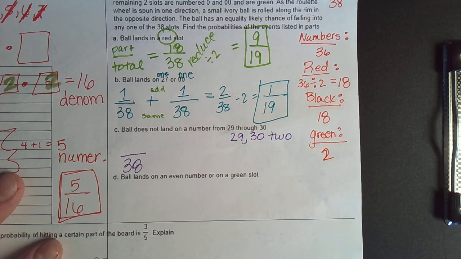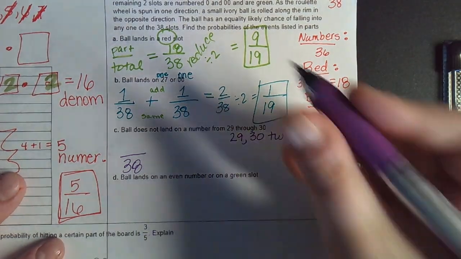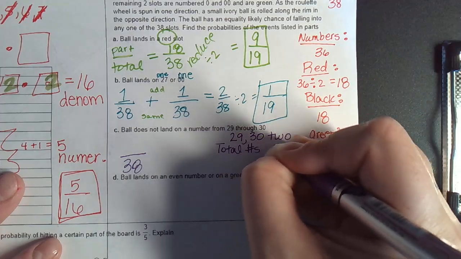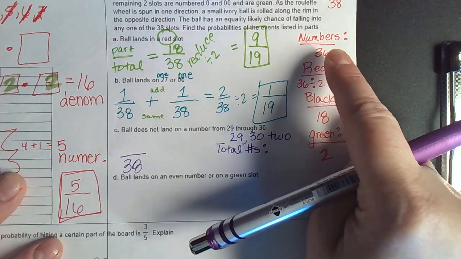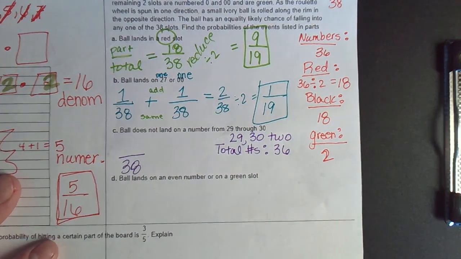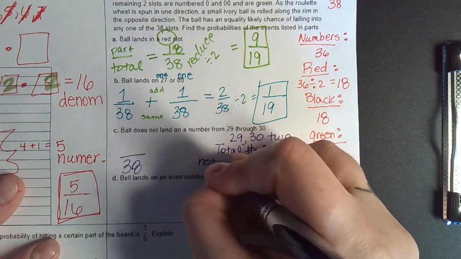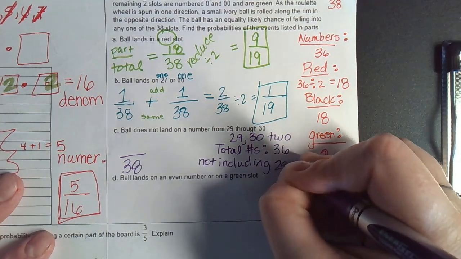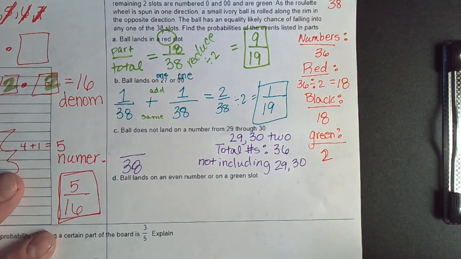Okay, well, how many total numbers are there? 36.